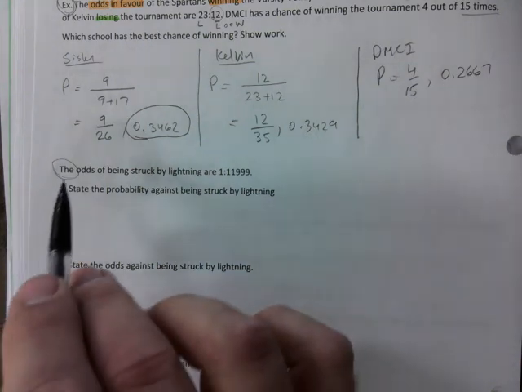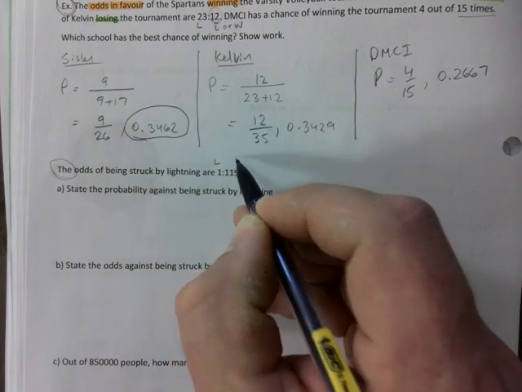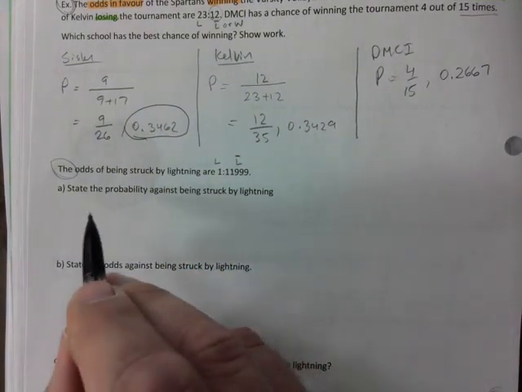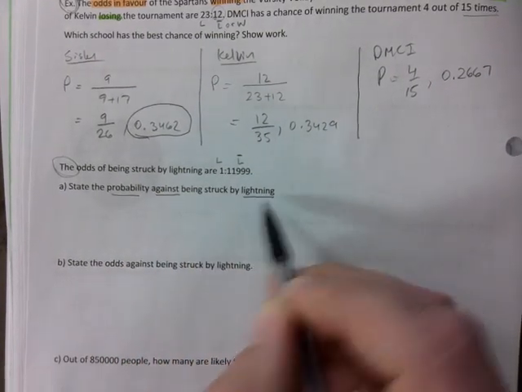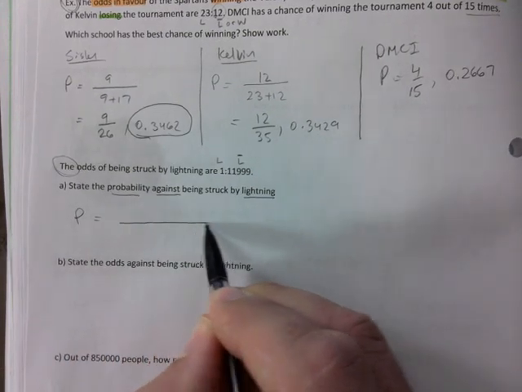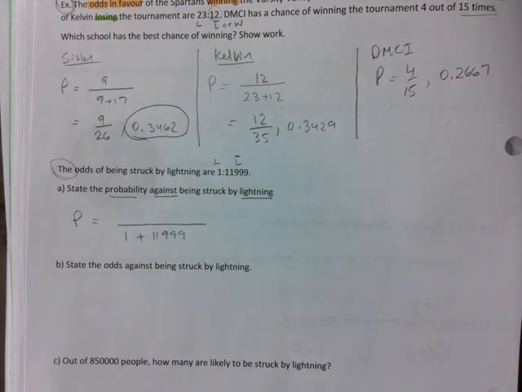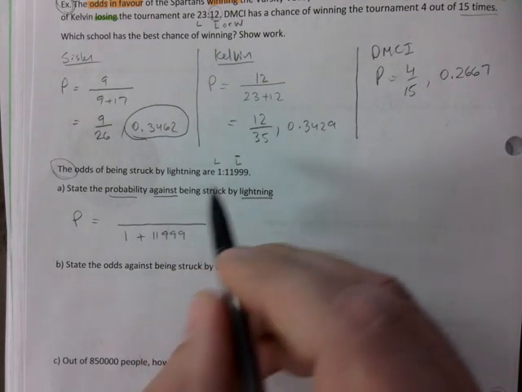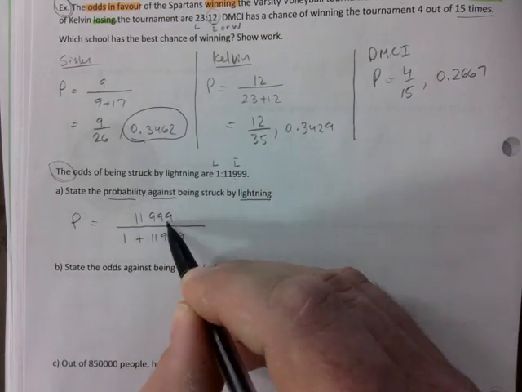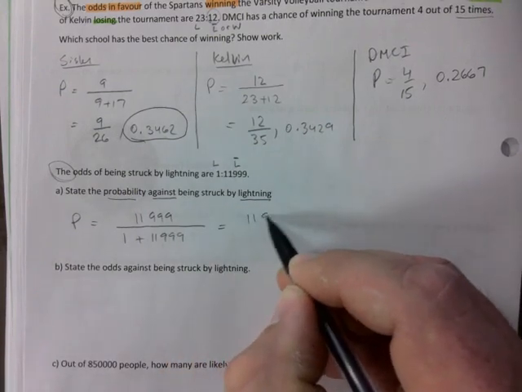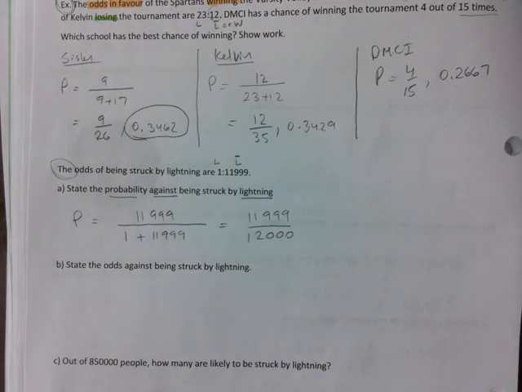Today at low risk. The odds of being struck by lightning would be this, right? So that's lightning, not lightning. Okay, say the probability against being struck by lightning. So probability, here's the first step you should be taking. You add them up, right? That's step number 1. And against lightning, it would be this one. You have this number, not happening, on top. So it's 11,999 over 12,000. I'll just leave it like that.